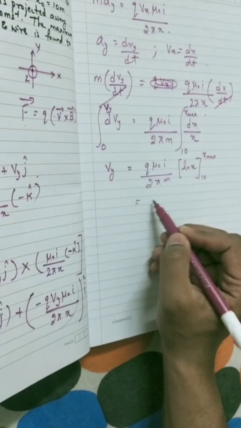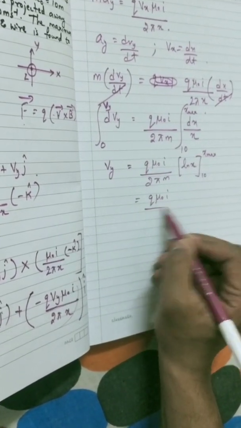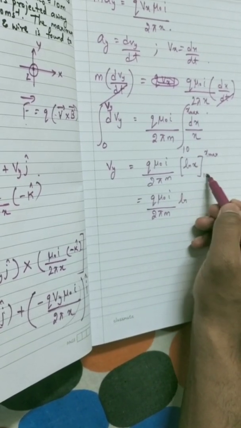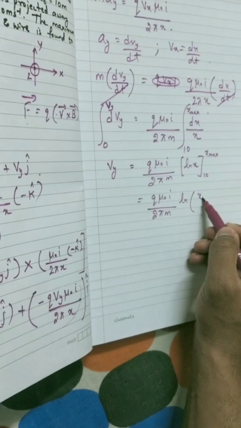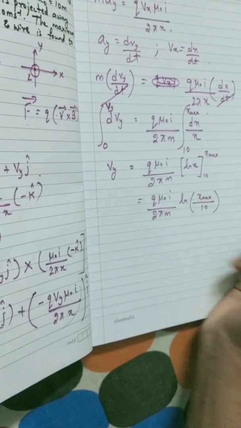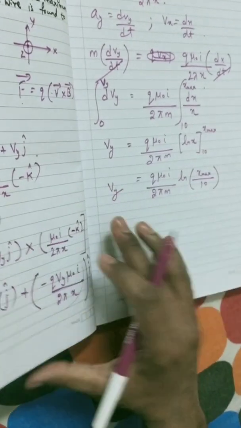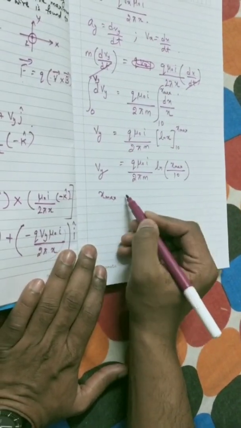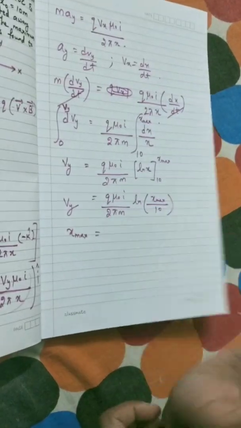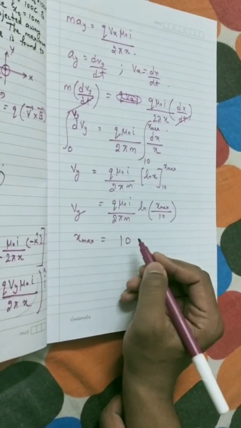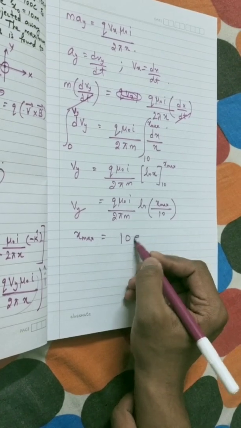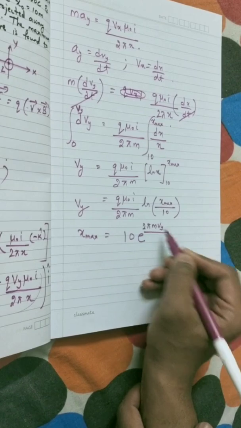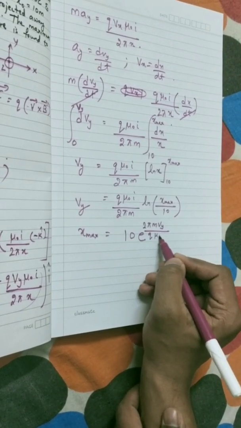Solving this, you'll get q mu naught I divided by 2 pi m into ln x max minus ln 10, that is ln of x max divided by 10, equal to Vy. Now what is x max? X max is equal to 10 into e to the power 2 pi m Vy divided by q mu naught I.